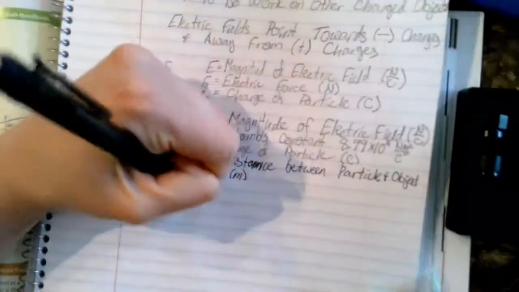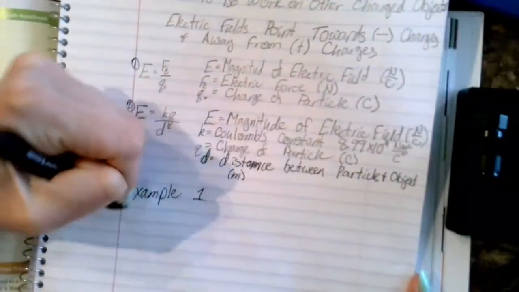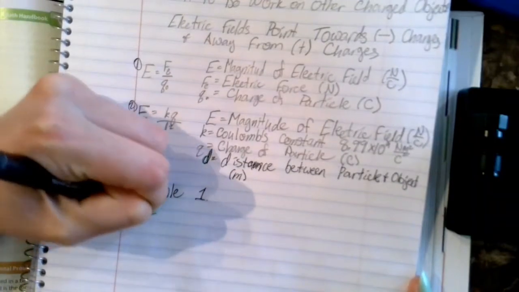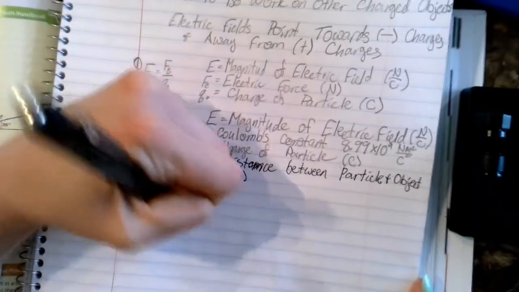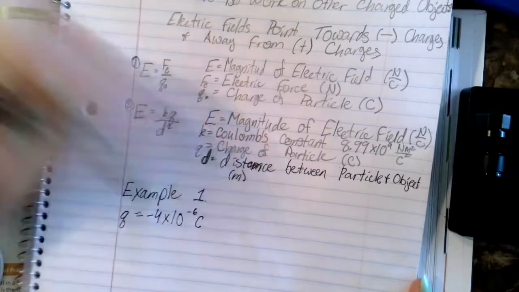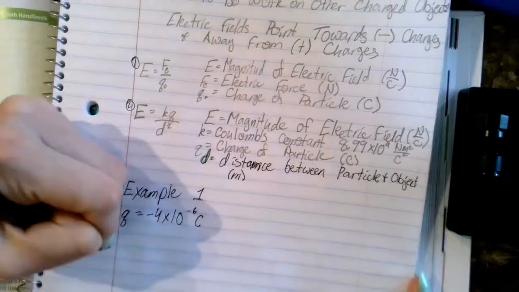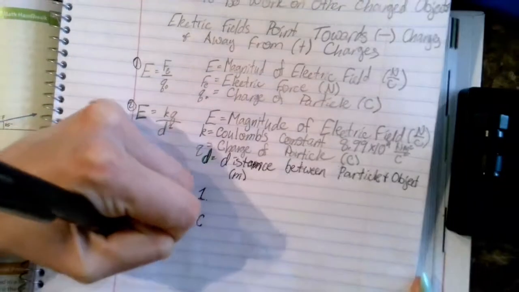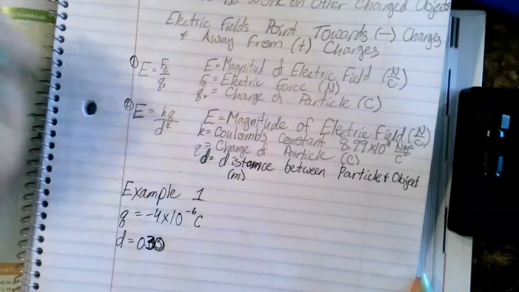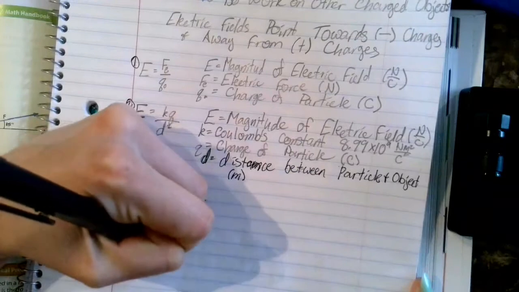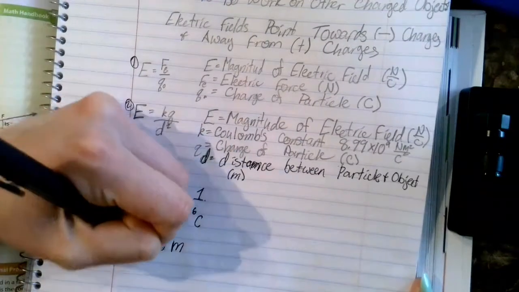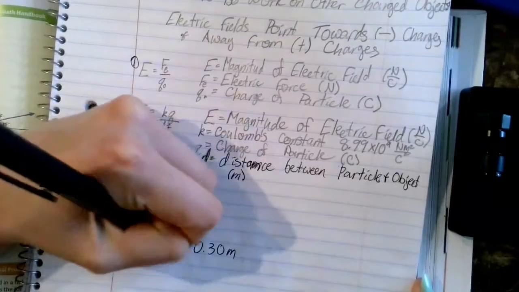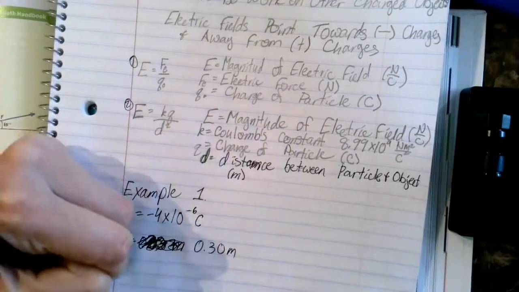Example 1. We were given that there is a charge of negative 4 times 10 to the negative 6 coulombs. We were given a distance of 0.30 meters. And we know we want the electric field.